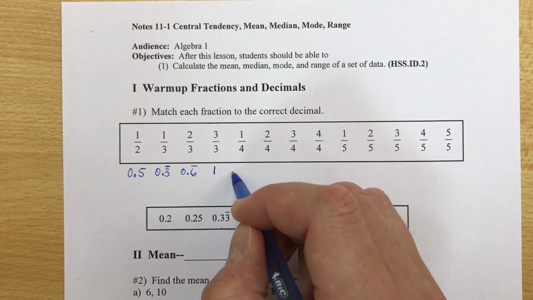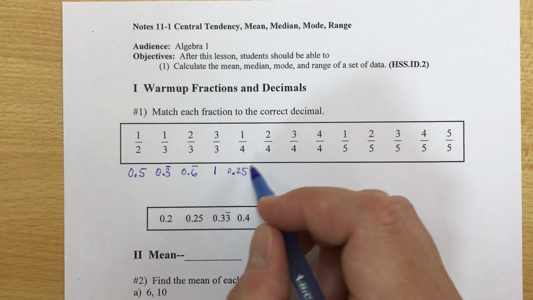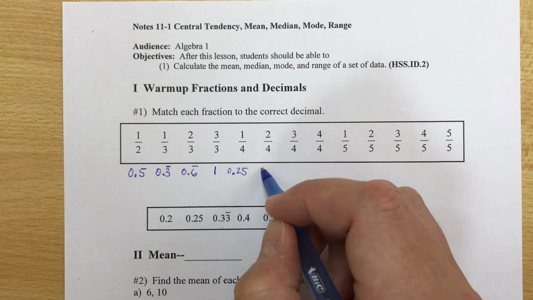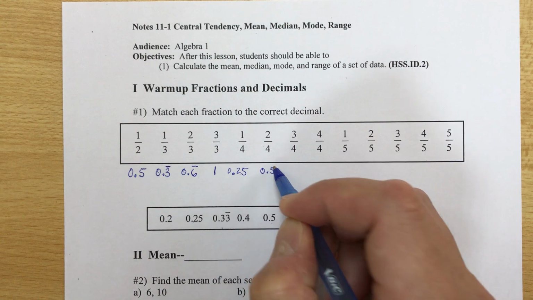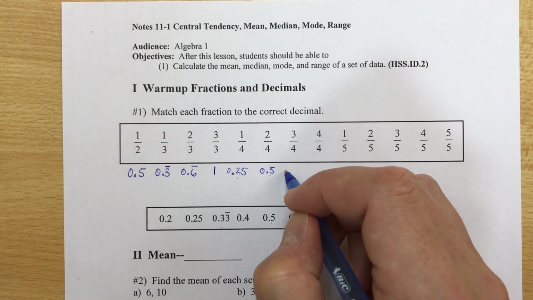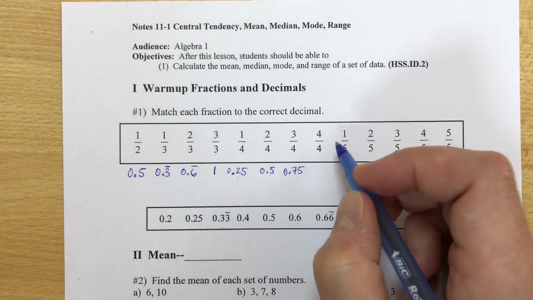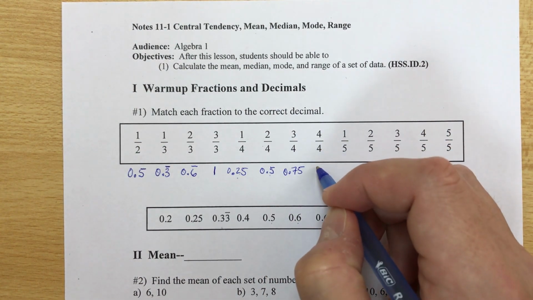So 1/4 is 0.25. 2/4, 2 of those would be 0.5. Okay, if you think of money, 25 cents, this would be 50 cents. 3/4 is 75 cents, 0.75. 4 divided by 4 is 1 again.